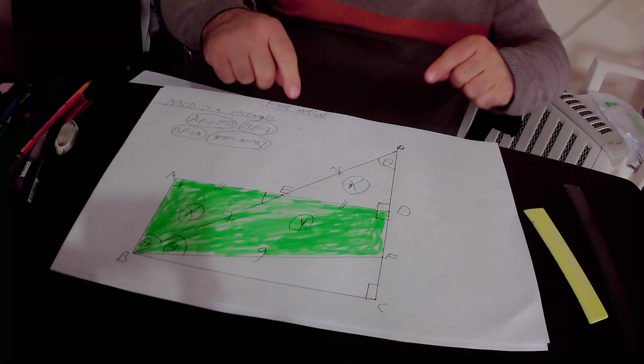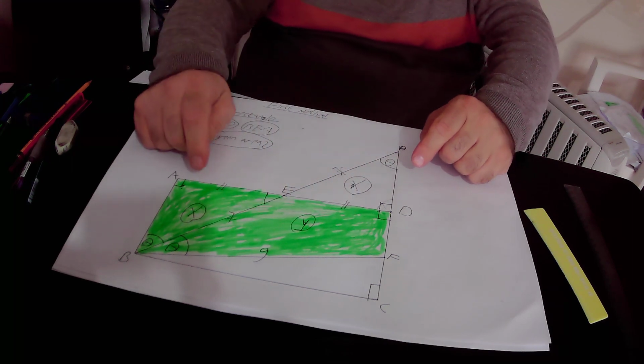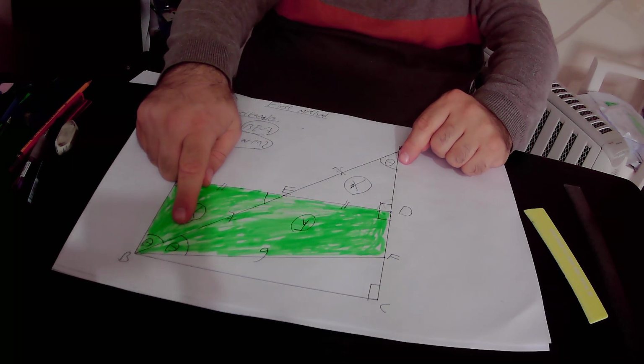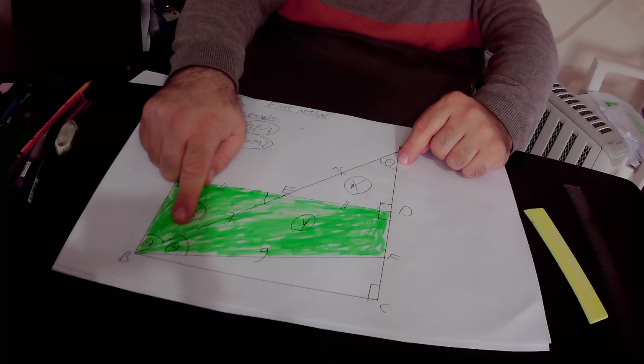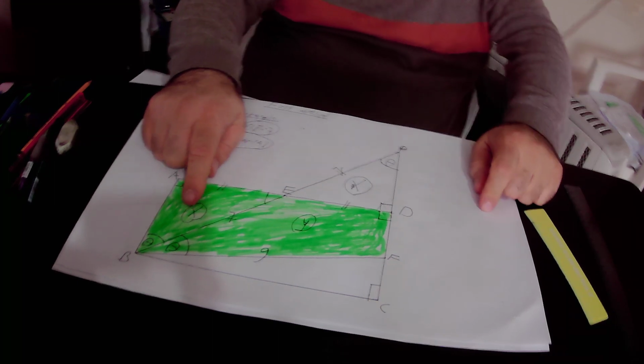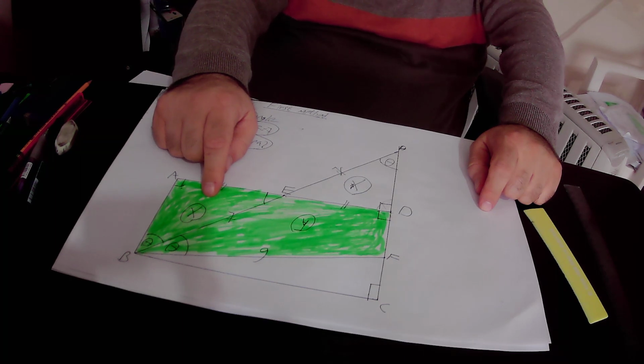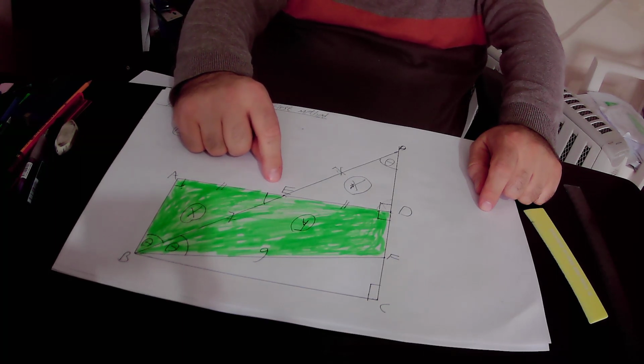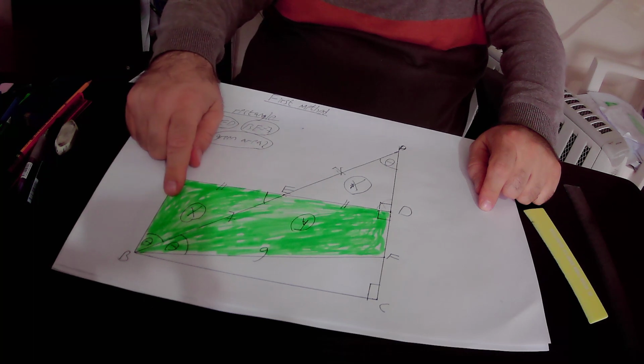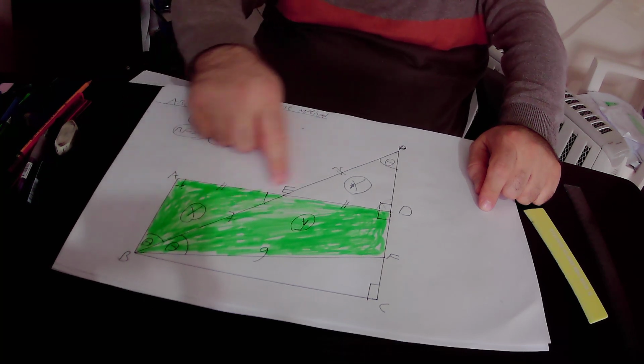Because we have the isosceles triangle PBF, because it has two angles that are equal to each other, both of them equal to theta, and the base of this triangle PBF is PB, this is the base.